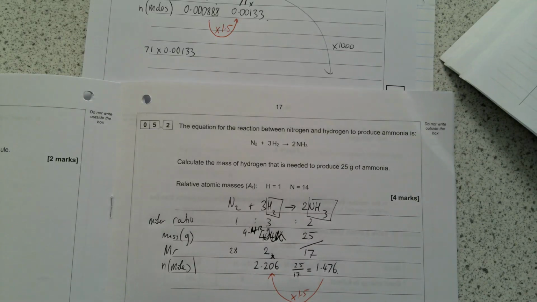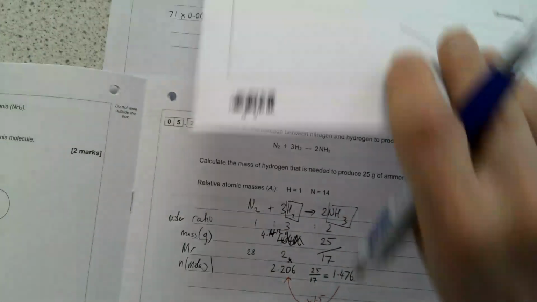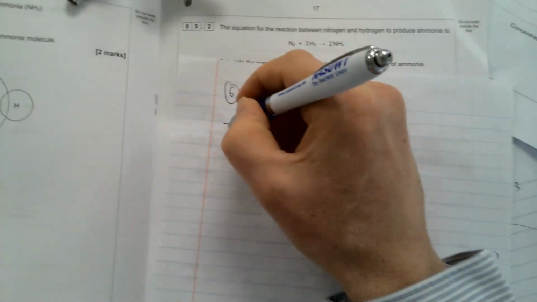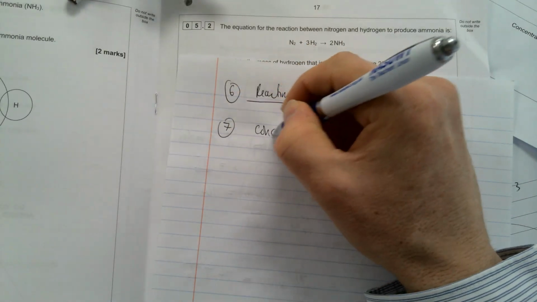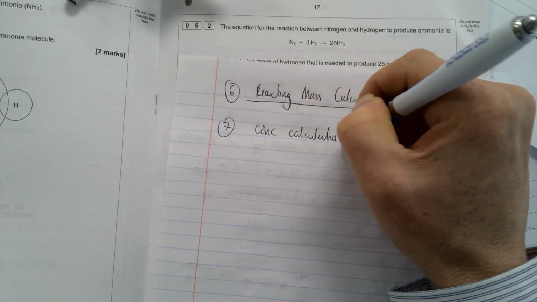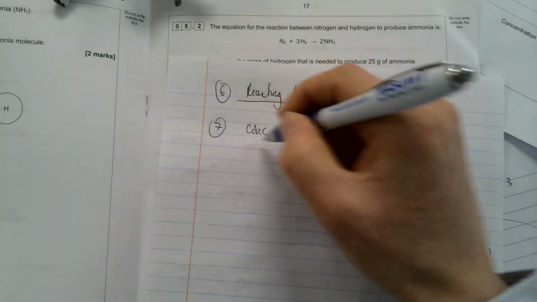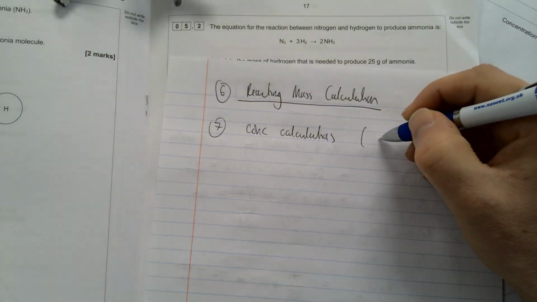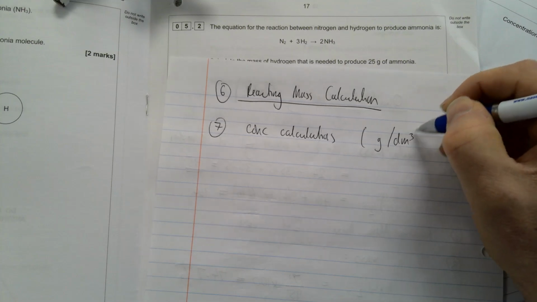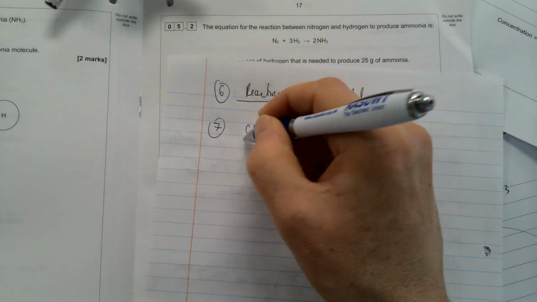The concentration calculations. This is the next skill. So let's write this one down. I forgot one of the skills. So skill 7 is concentration calculations. And for Trilogy, it's just in grams per decimeter cubed. You don't have to know about moles per decimeter cubed, but for Triple you do.